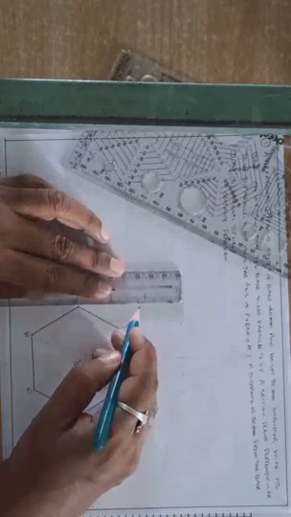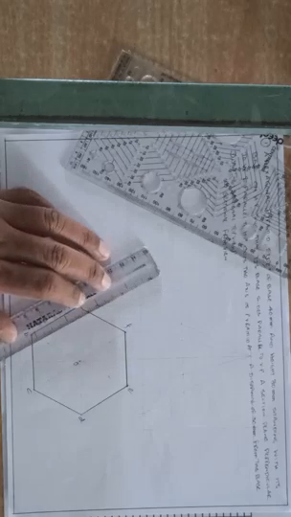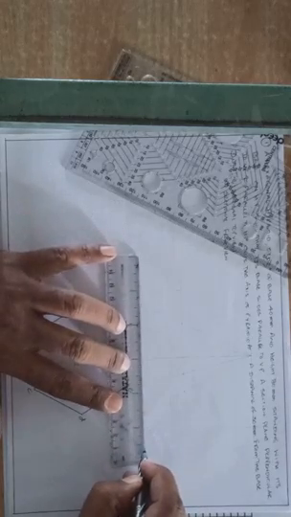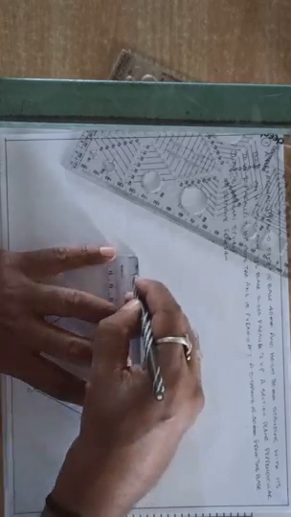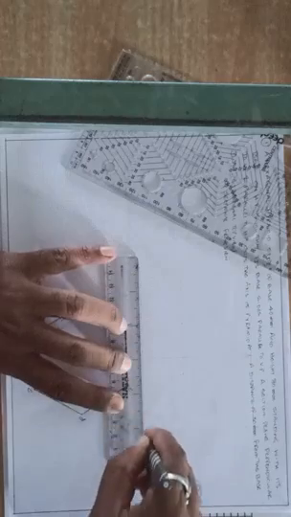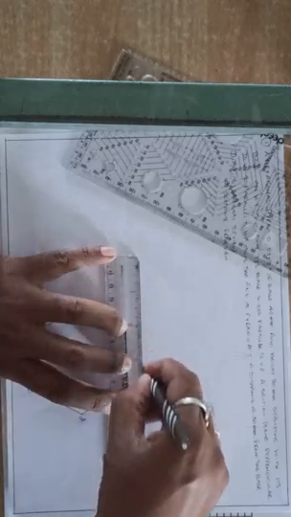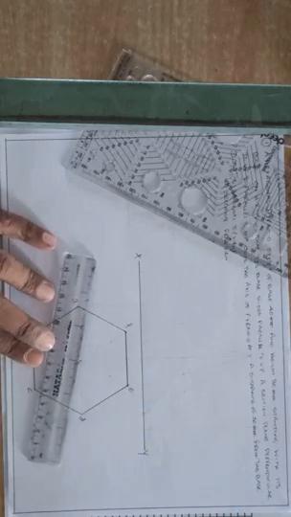Now project these points up to the reference line. So let me draw the reference line, the XY line, at a convenient distance.